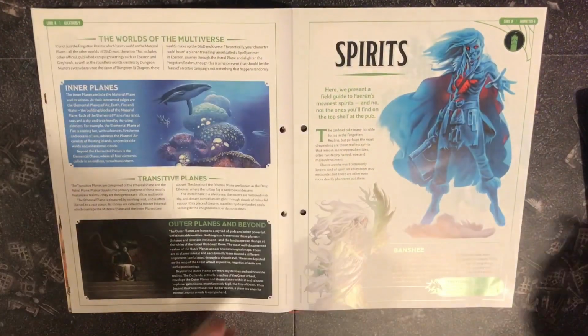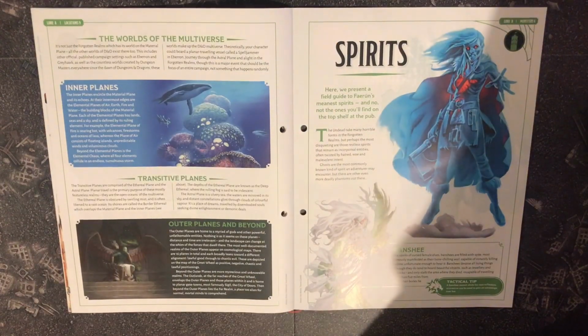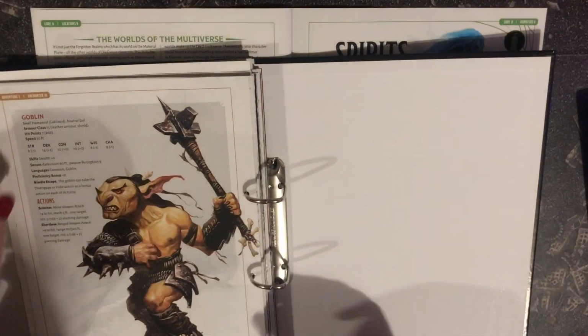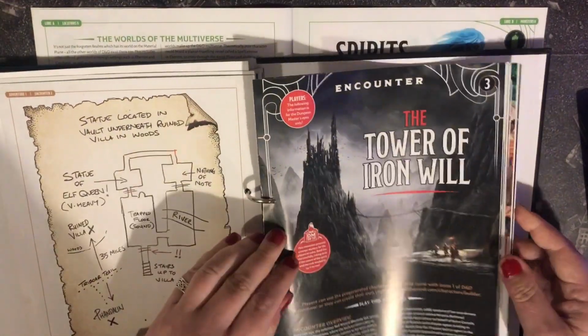Excuse the rustling. Oh, I thought. Oh, it's down there. Right, let's have a look in the file, because was not the Forgotten Vault, the Tower of Iron Will.